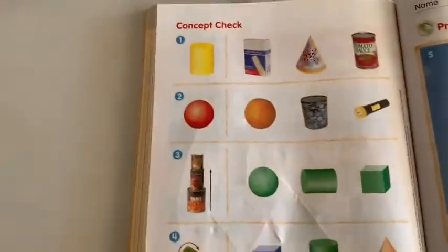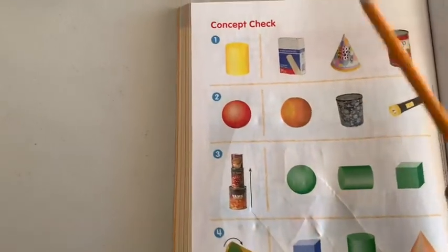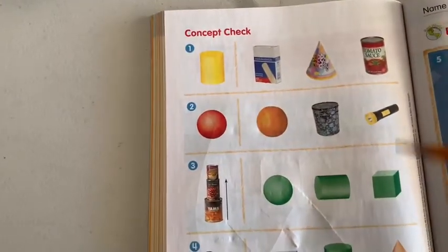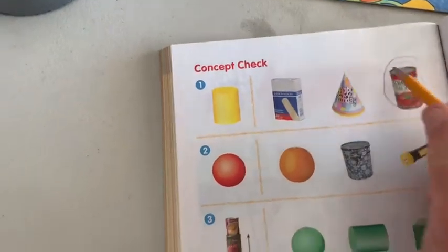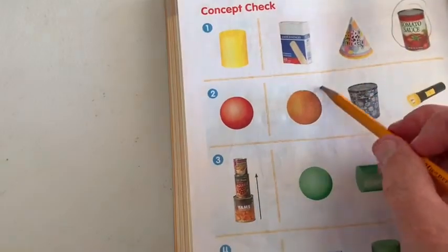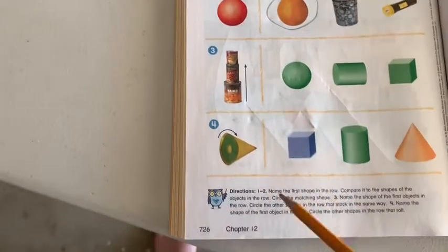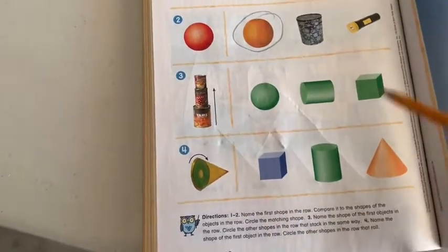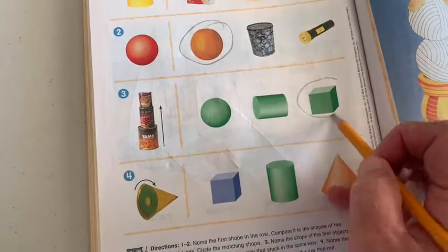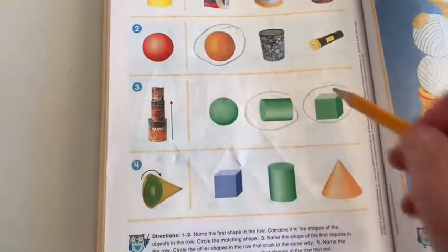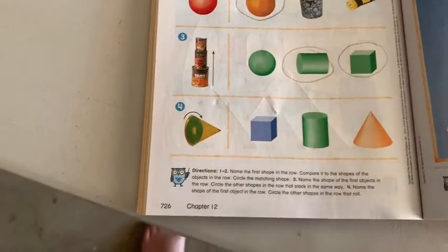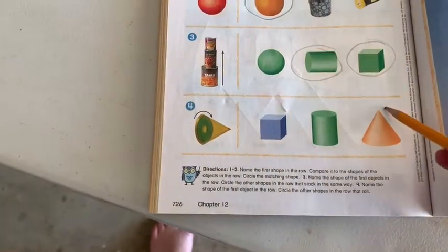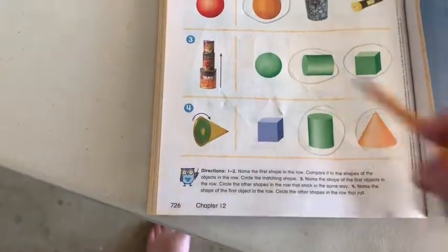And then the last part is more of just finding the real world object. So we've got a cylinder there, so that one would be the can. A sphere would be the orange. Okay, what can stack? Which one of these can stack? The cube and the cylinder, if I turn it the other way and stand it up. And which ones can roll? Well, this one can roll and this one can roll.